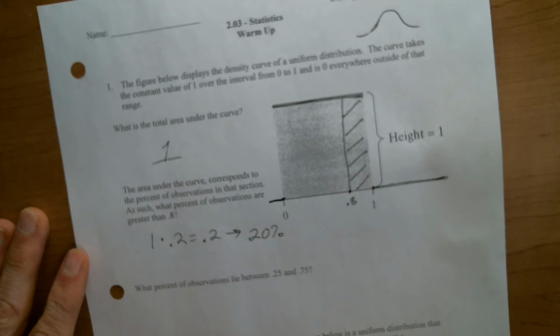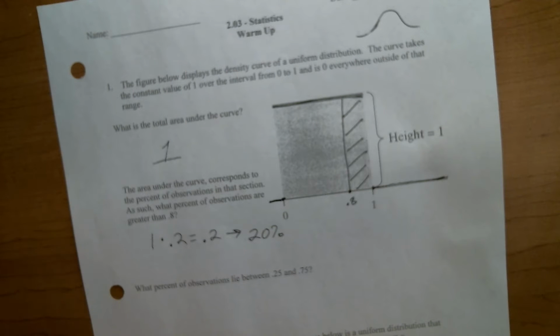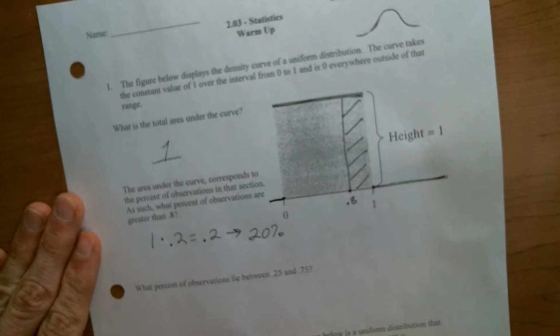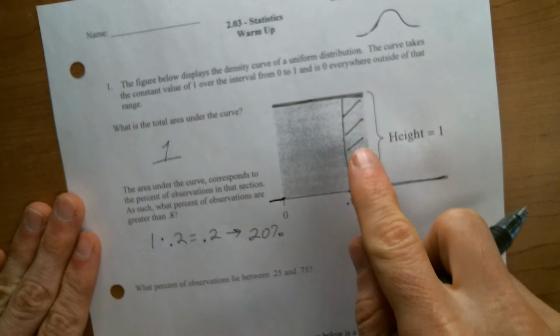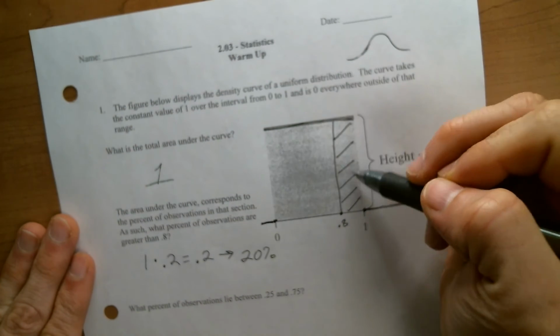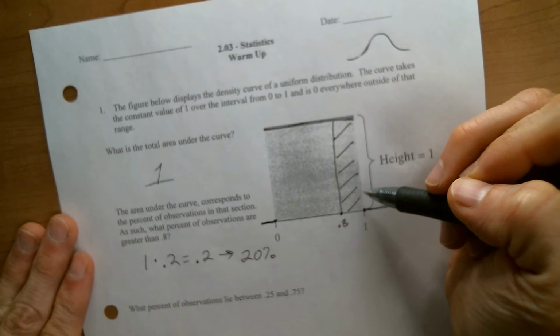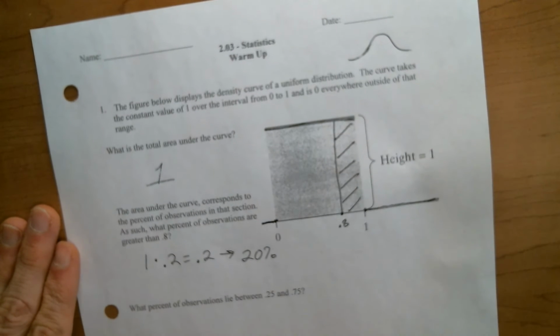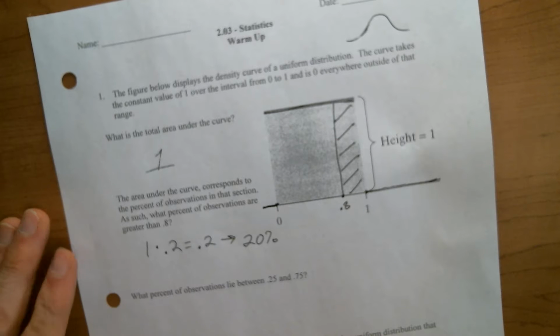And that's kind of what I'm saying, it's sometimes so easy that kids are like, wait, huh? That's all there is? Yeah, that's all there is. Now we're going to see it's not as easy to do this area when you're dealing with a curve like this than when you're dealing with a curve like this, but the concept is the same. You're finding the area underneath the curve.